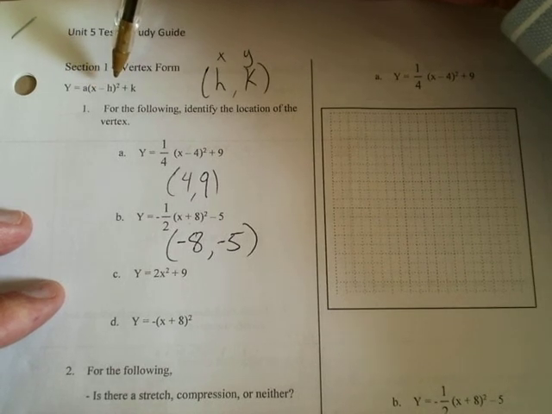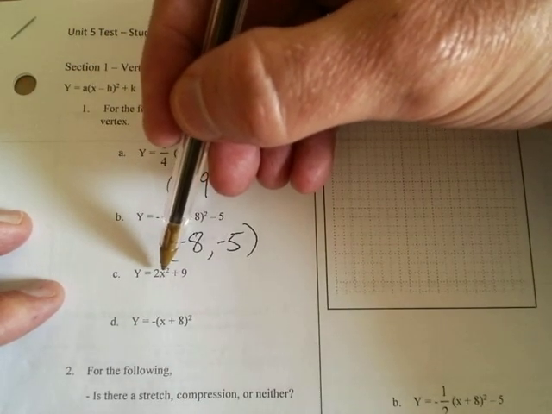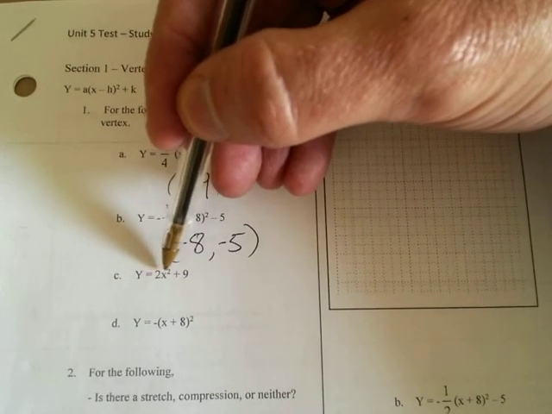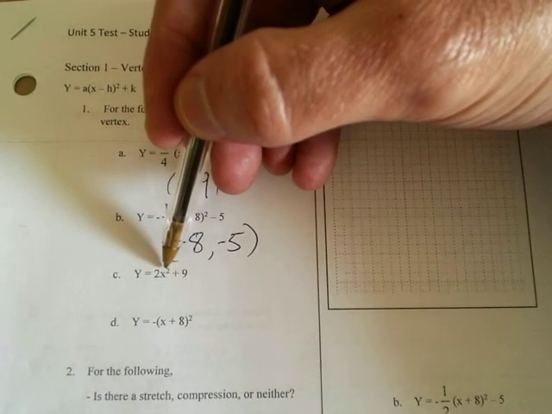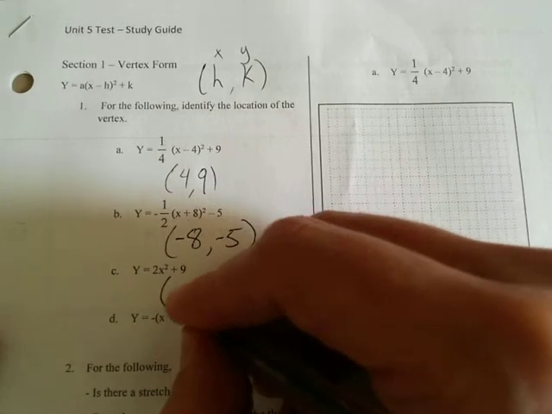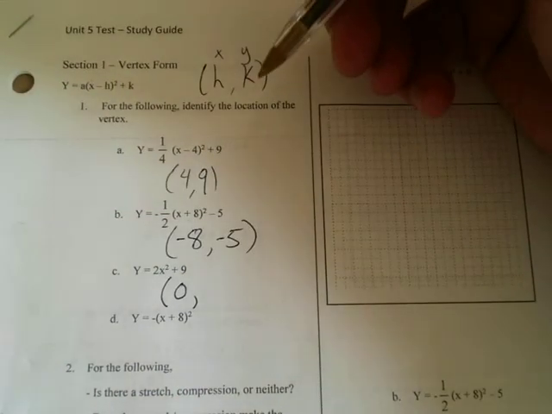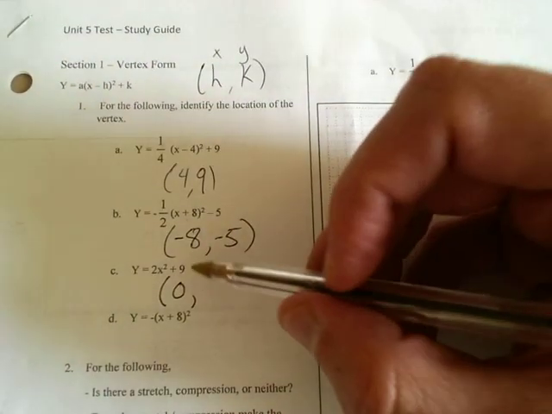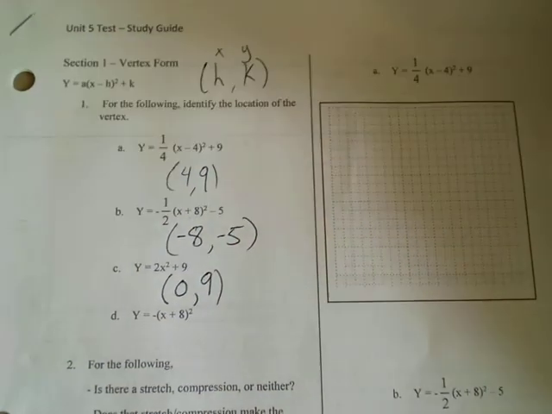C, notice with H, H is being subtracted from X, and then it's being squared. So here, we need to ask ourselves, what is being subtracted from X? Nothing is being subtracted from X. X squared is being multiplied by 2. But nothing is being subtracted from X, so the X value at the vertex, or H, is 0. Now, what is being added or subtracted to the squared term? That's K. That's 9 in this situation. So 0, 9 is the location of the vertex of C.